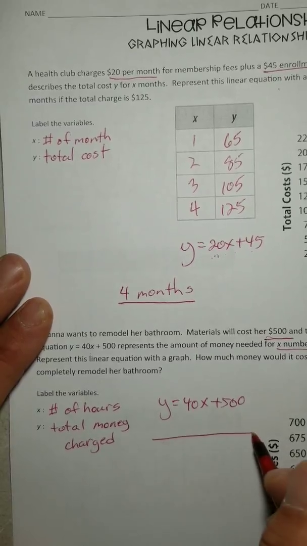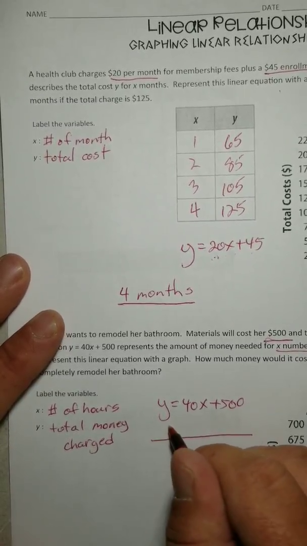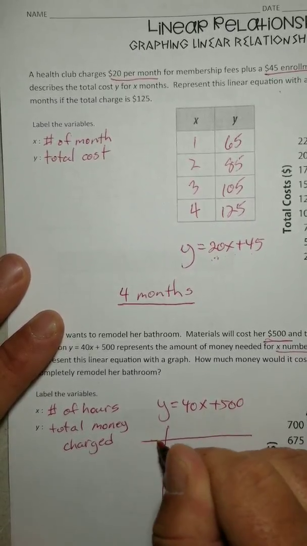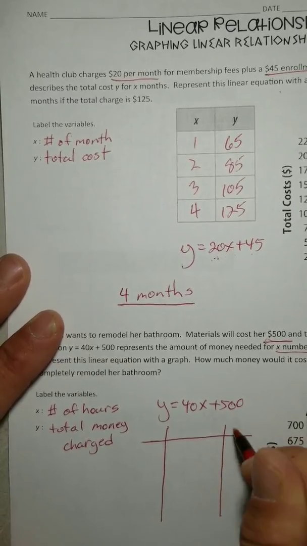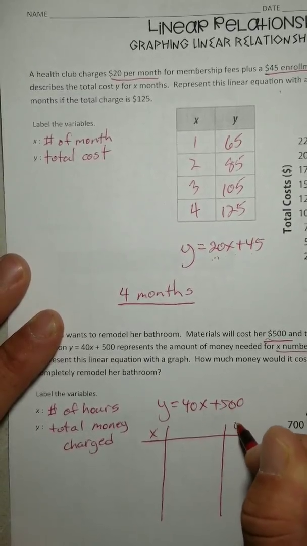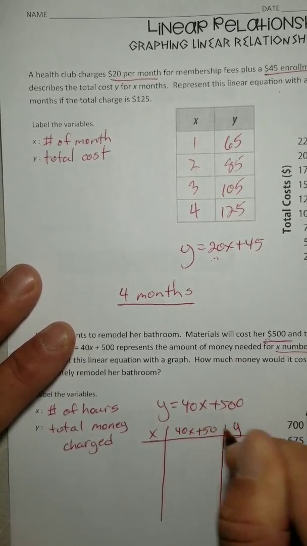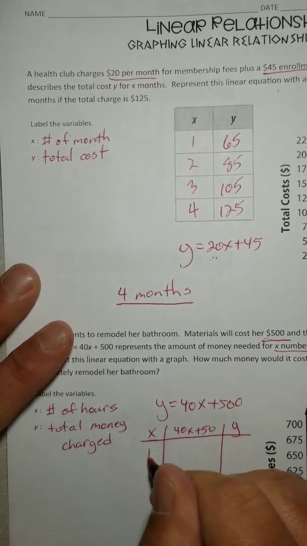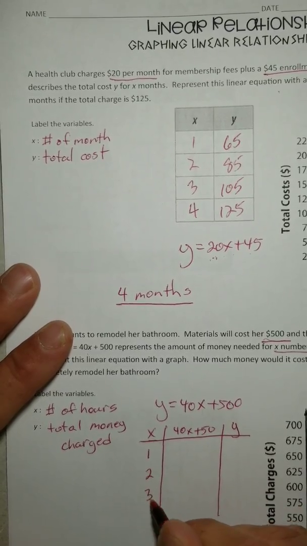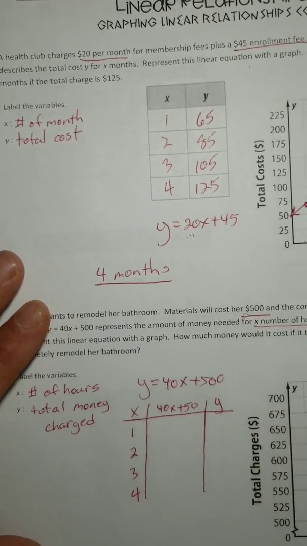We're going to make a t-table with our equation in it, x and y. This is 40x plus 500. We're going to use 1, 2, 3, and 4.